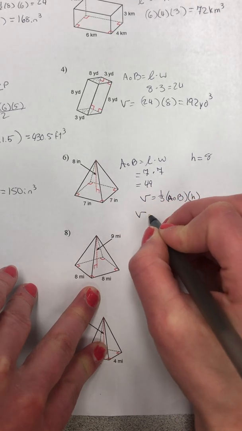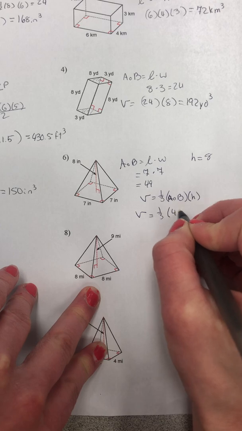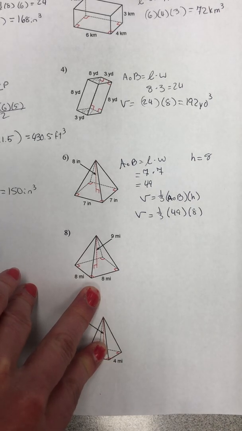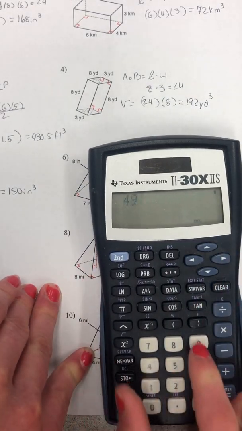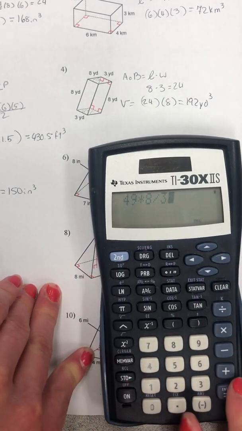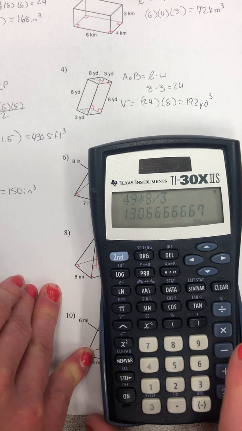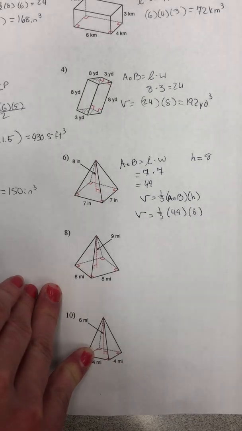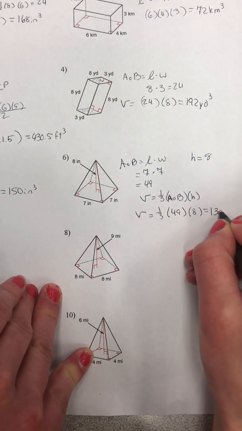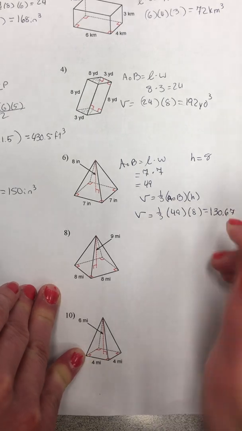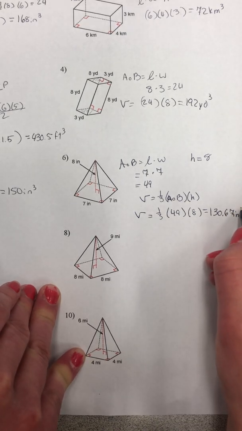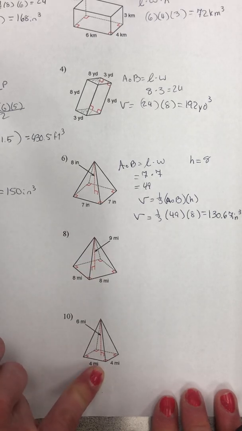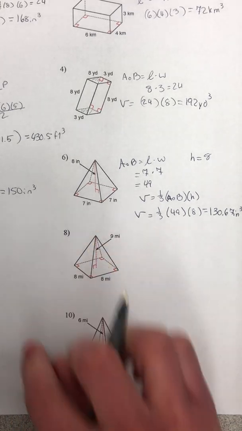So for this, the volume is equal to 1/3 times 49 times 8. So I'm going to set this up. We're going to do 49 times 8 divided by 3. So it's going to give me 130.67 inches cubed. We're going to work down these two. That way I don't have to move the paper as much. And then we're going to go to the other side.